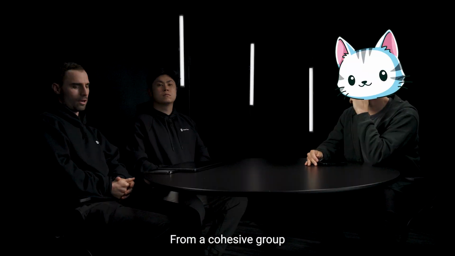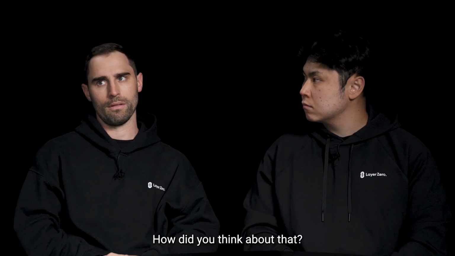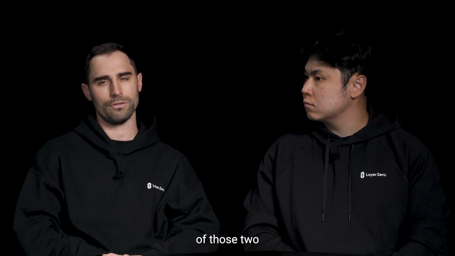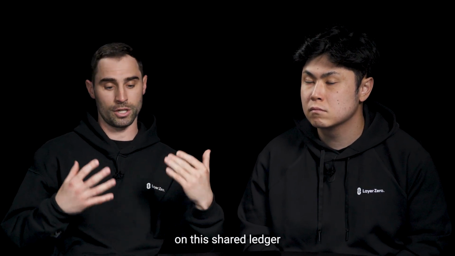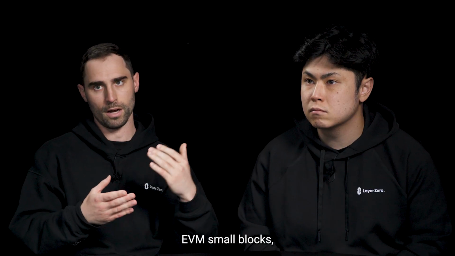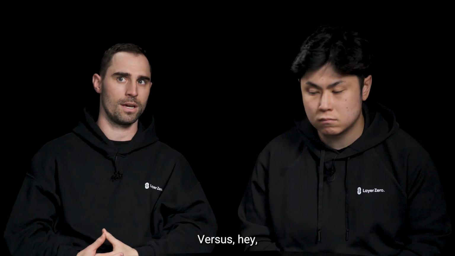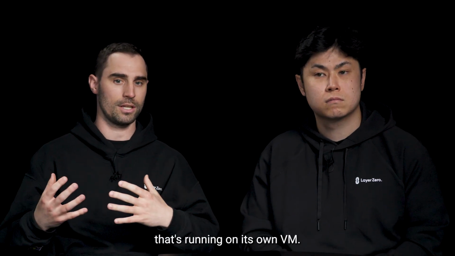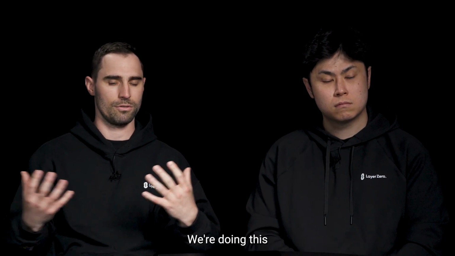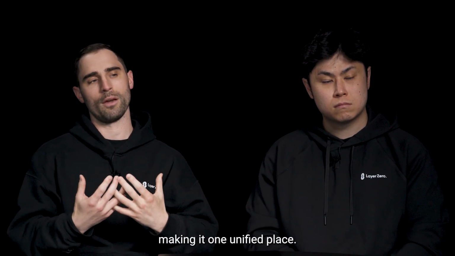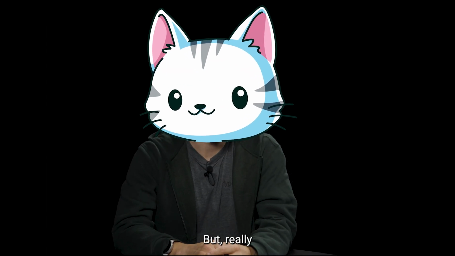Yeah, awesome. From a cohesive group of the shared ledger between Hyperliquid, Hypercore, HyperEVM, how did you think about the combination of those two from core principles? And then we think about the shared ledger of the actual blocks being on this shared ledger through core blocks, EVM small blocks, EVM big blocks. What was the thought process behind that versus, hey, we have this application that's running on its own VM, rather than expanding that to multiple VMs, we're doing this in a unique way and making it one unified place?